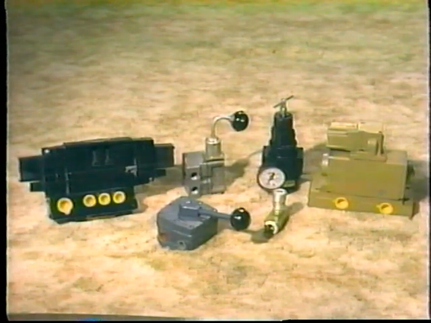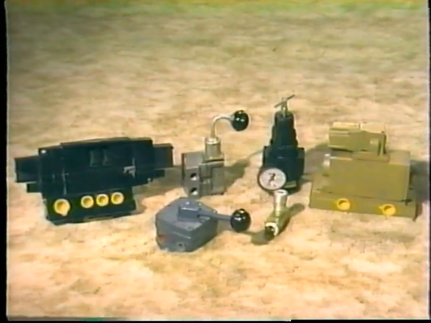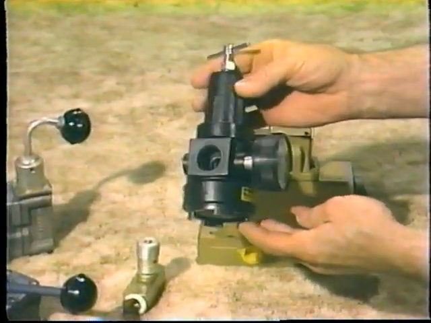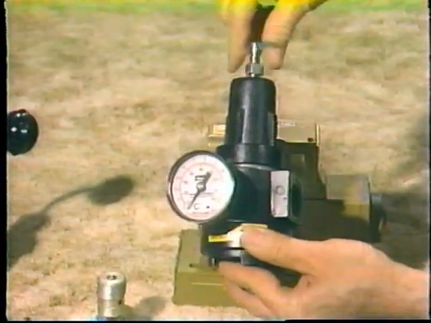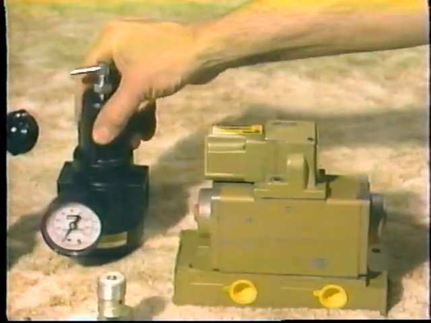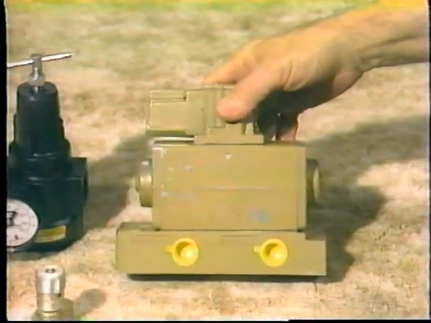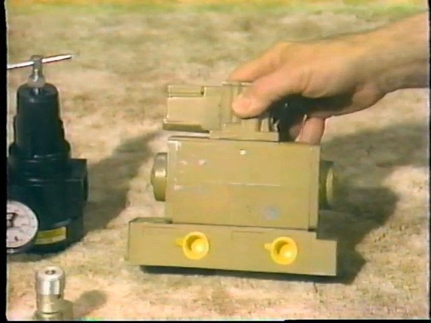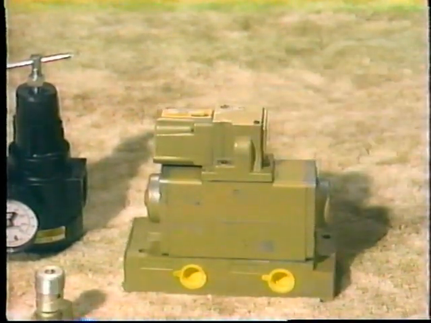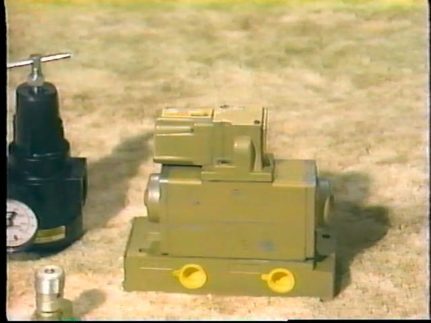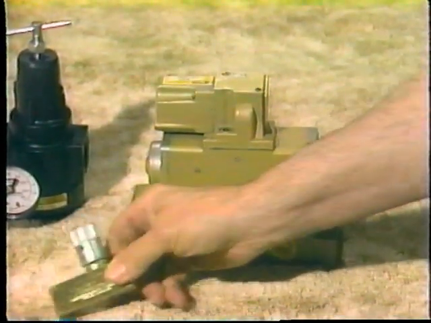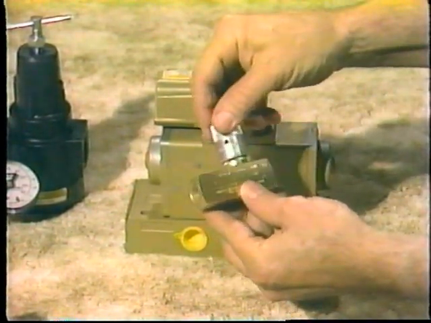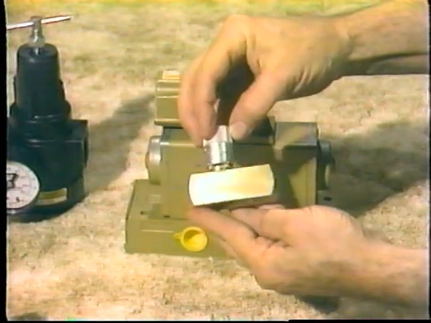Here are some typical valves you'll find in a pneumatic system. This one is a pressure regulator. It's used to control or regulate the air pressure in a certain part of a pneumatic circuit. This one is a directional control valve. Its most common use is to control the direction of flow of air to and from a pneumatic cylinder or motor and thus change actuator direction. Finally, this one is a needle valve. Needle valves are used to regulate the flow of air within a pneumatic system.